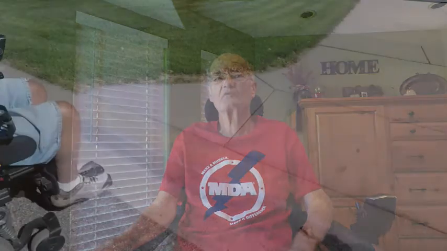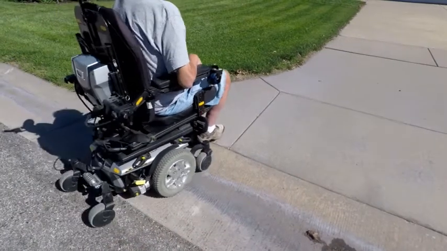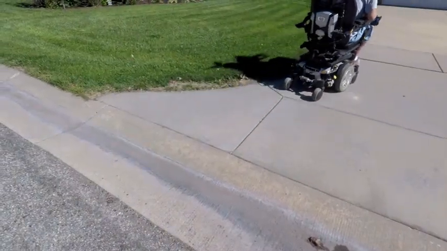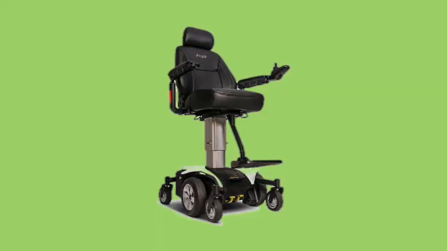Remember, for outdoor use, the larger the drive wheels and the larger the caster wheels chosen, the better it will work for you. If you only intend to use the power chair around the confines of your home, the mid-wheel design will work great for you as long as you have adequate space to operate it in.